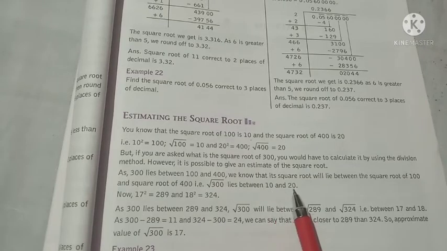First, we find that it lies between the squares of 10 and 20. And again, between 10 and 20, in which squares will this 300 lie? There are 17 and 18. Between 17 square and 18 square, 300 lies. So the square root of 300 lies between the square root of 289 and the square root of 324, that is between 17 and 18.